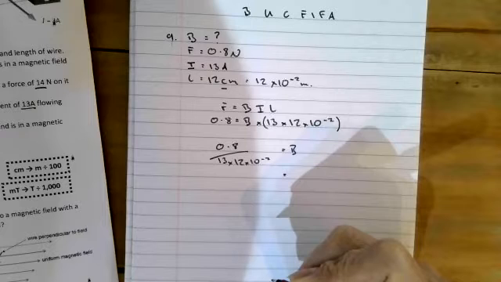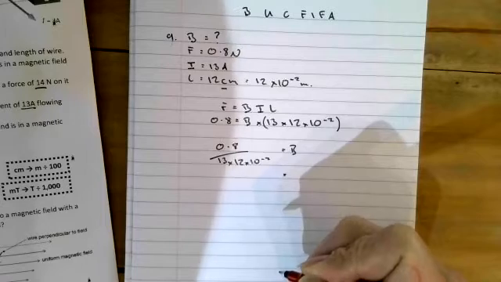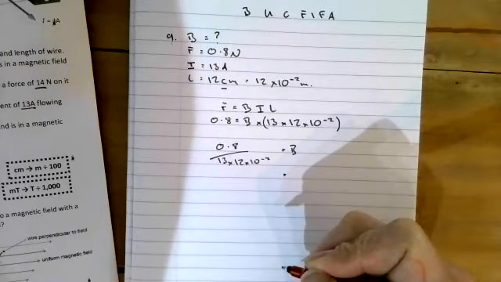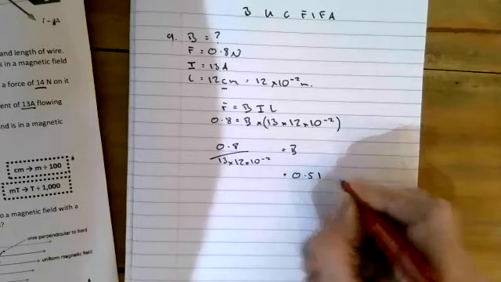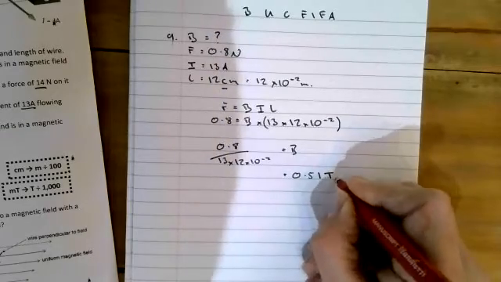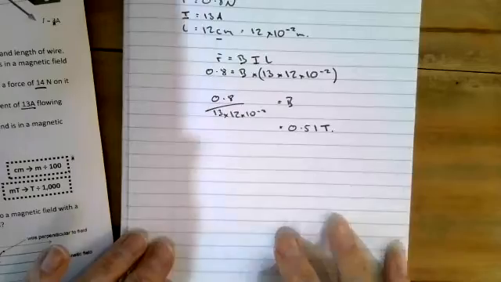Question number 9 is 0.51 teslas. All right, moving on.